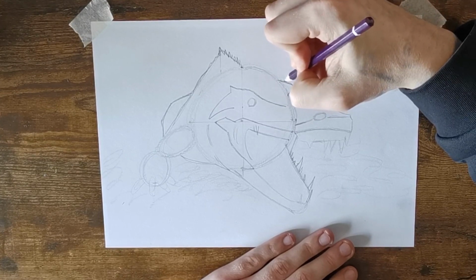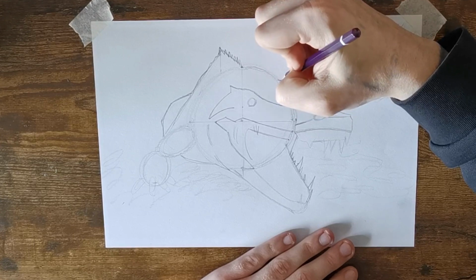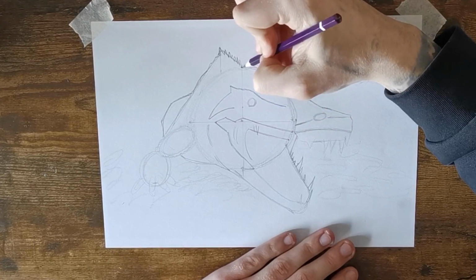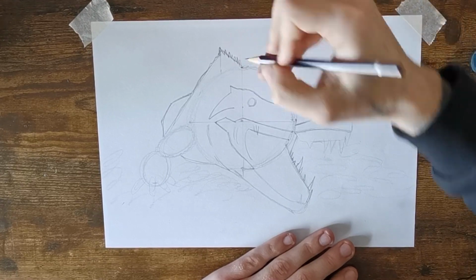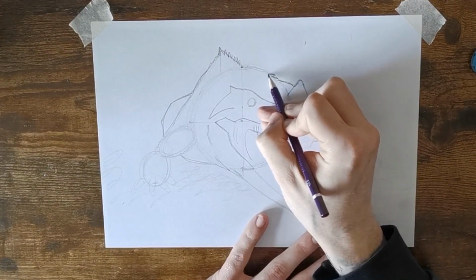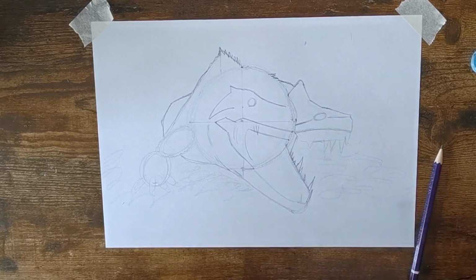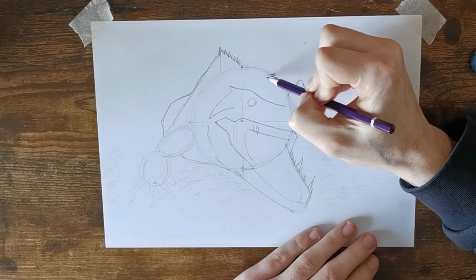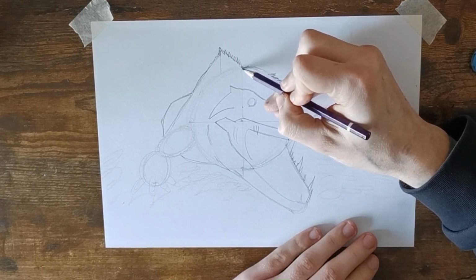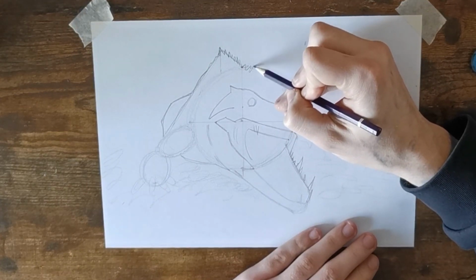Nice and bumpy, scaly skin, or bumps across here. Kind of like a comb over. We have to get the door. These all go in line, really.